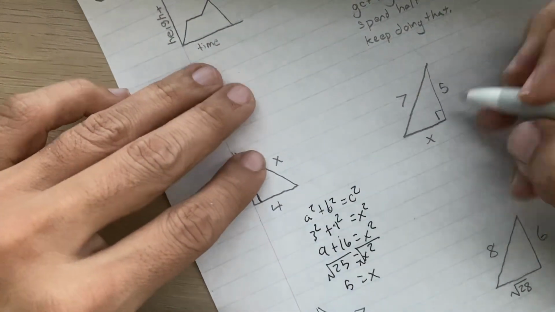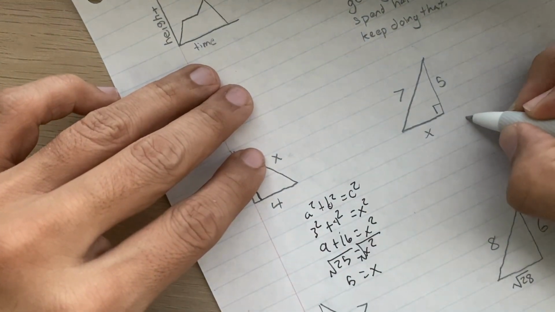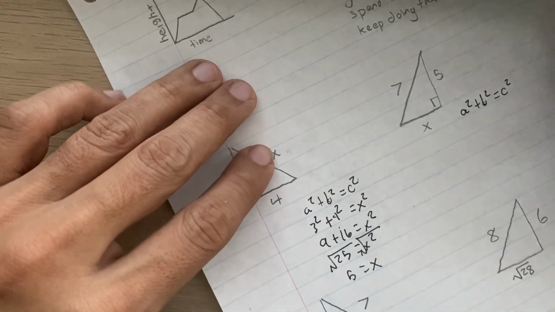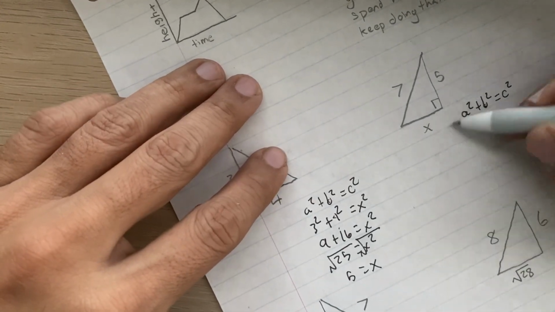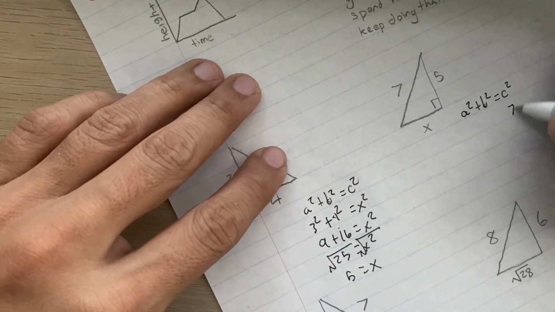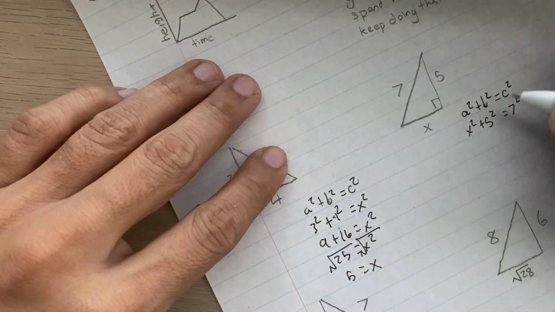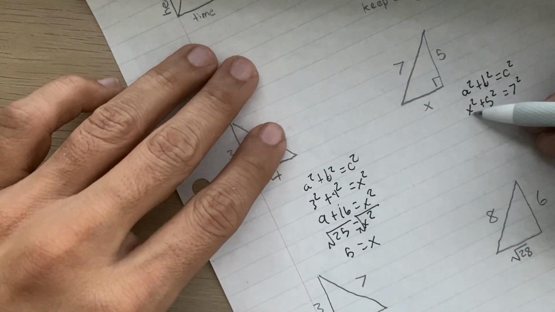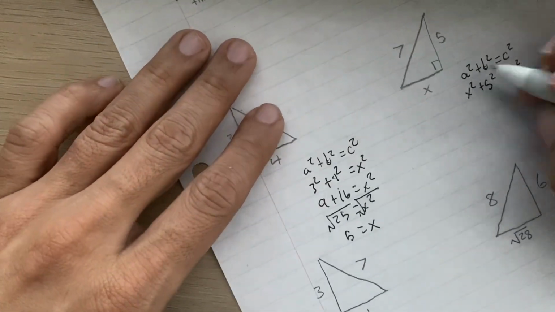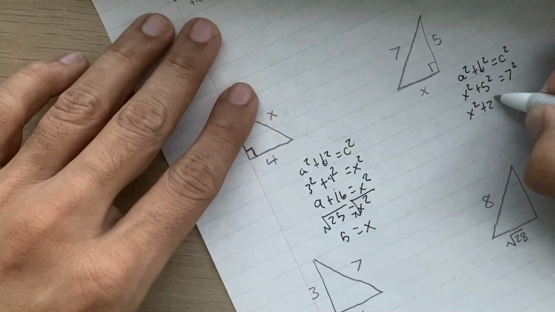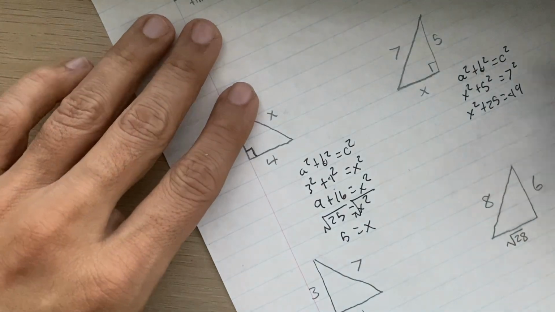This one here. So again, it is Pythagorean's theorem. A squared plus b squared equals c squared. And the longest side here is the 7, so that's going to go by itself. The other two, it does not matter which one goes where. You could put a 5 here and the x here, you'll get the same answer. So now we're going to square everything. 5 squared is 25, 7 squared is 49.